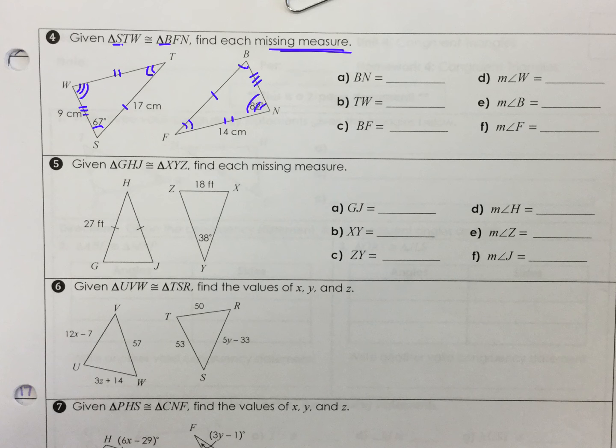So let's go ahead and mark up our triangles so they both have all the information. Angle S over here is 67 degrees, and it has 1 mark. B also has 1 mark, so that tells me it is 67. Angle N over here has 3 marks, that's 82. So that tells me that this W is also 82 because it has 3 marks.